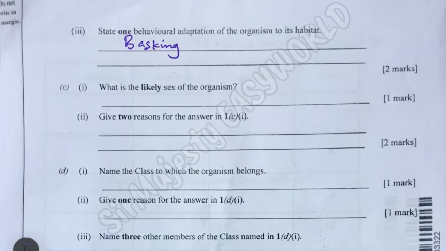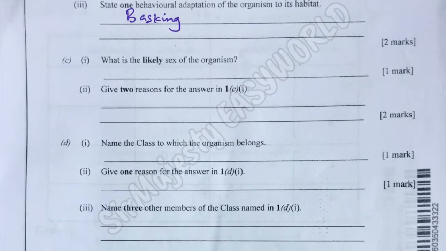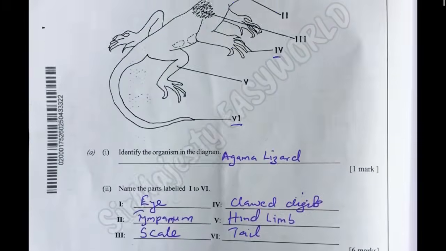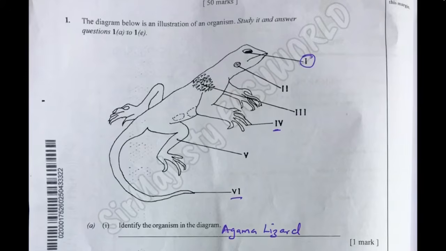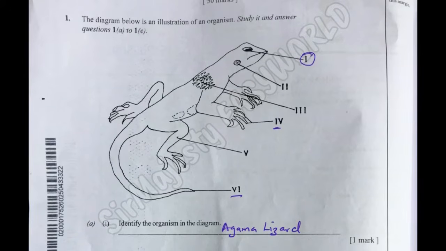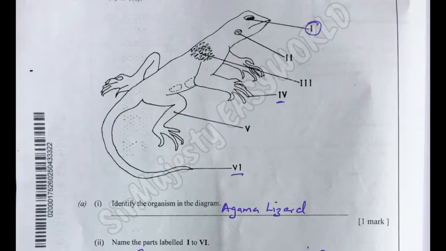They say, what is the likely sex of the organism? We will need to go back to check well. Sex of the organism. Okay, this is the organism in question. This should be female Agama lizard. It should be female. Common reasons should be there is absence of nuchal crest. If it is male, there will be a kind of growth here.